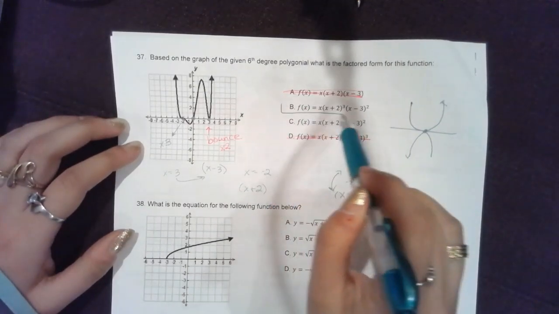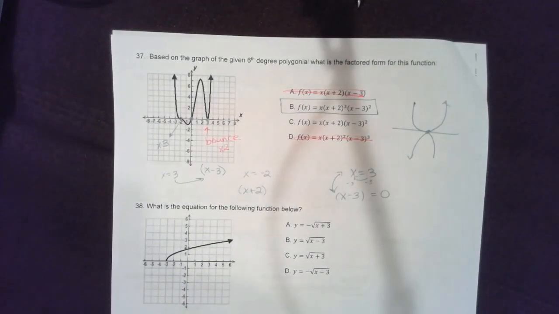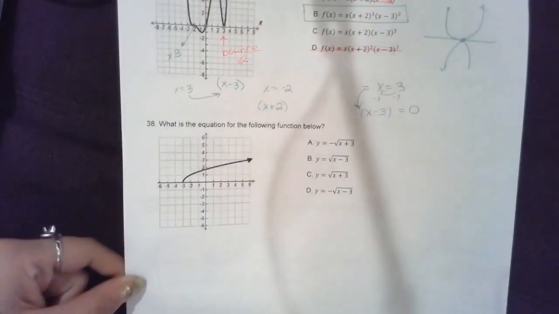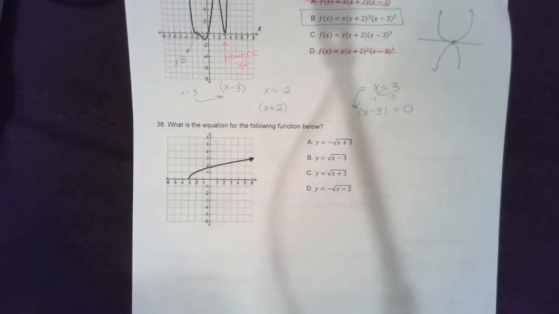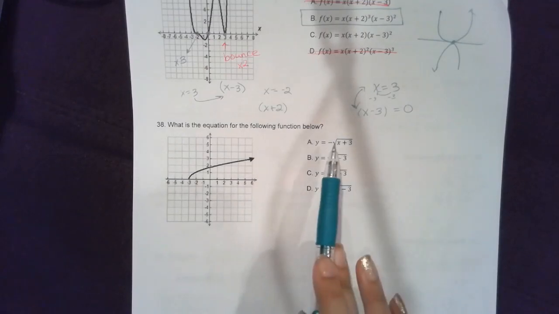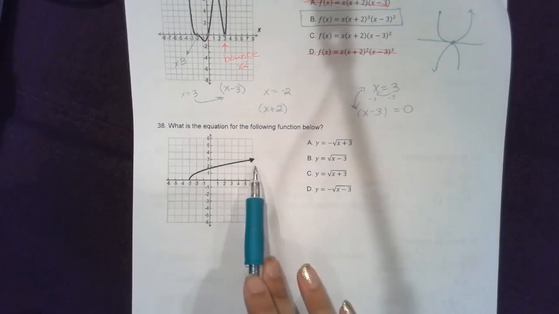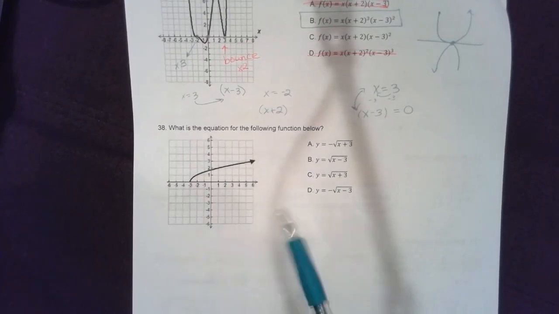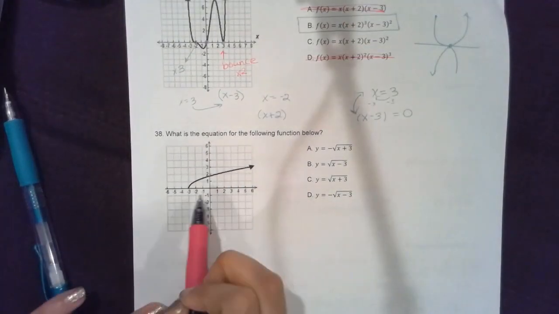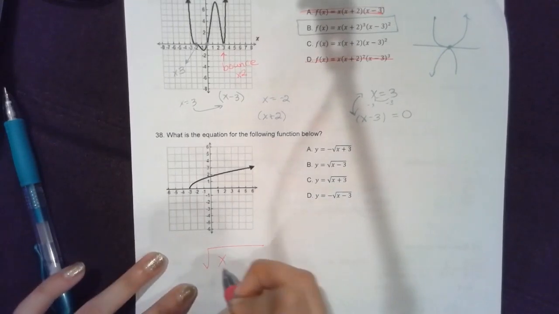Next up, we have a square root function. So what is the function below? Since it's multiple choice, honestly, you could put each option into Desmos or your calculator and see which one matches up correctly. Okay. If you wanted to figure it out by hand, then if this is at negative 3, I know in the square root, it should be the opposite. It should be a plus 3. So we have a plus 3 here.